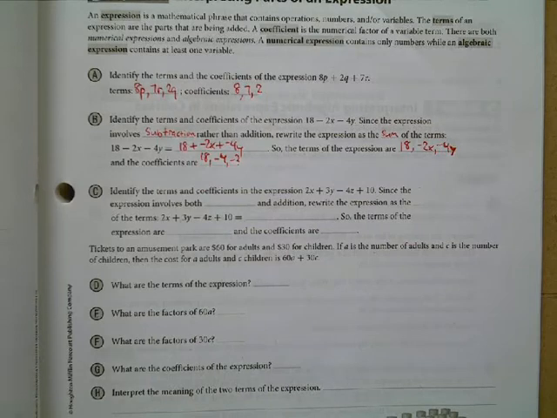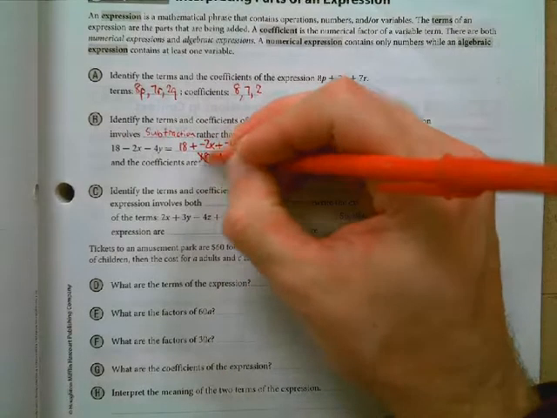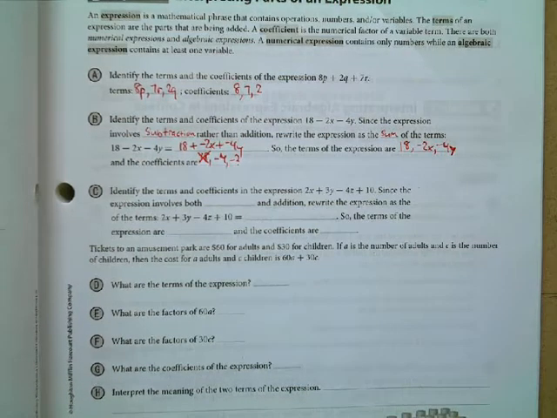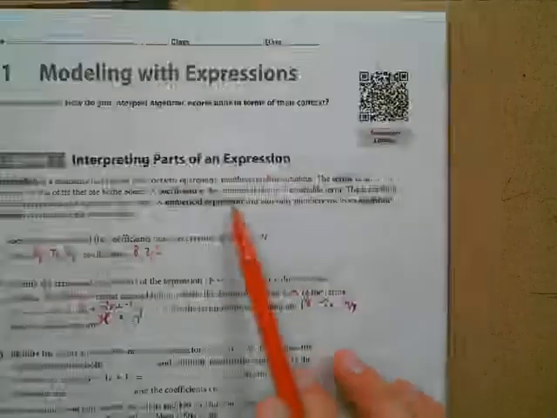I see what you're saying. You're right, it's not a variable term. You're right, Ms. Mulcahy. We probably should not include that because it did not have a variable with it. So only the negative 4 and the negative 2. Right, because it says here numerical factor of a variable term. 18 is not a variable term. Okay. Well, good. We fixed that.